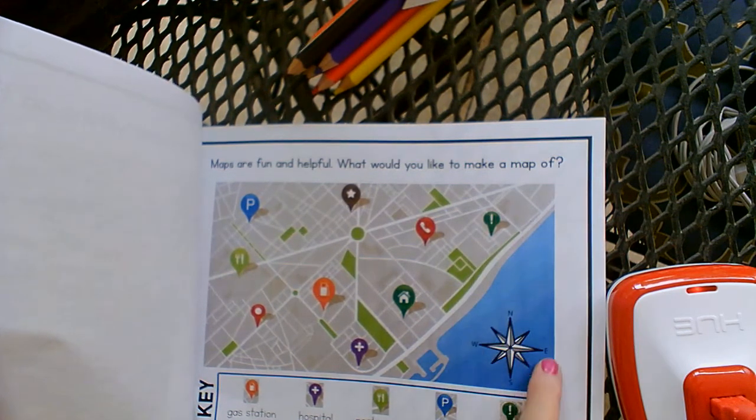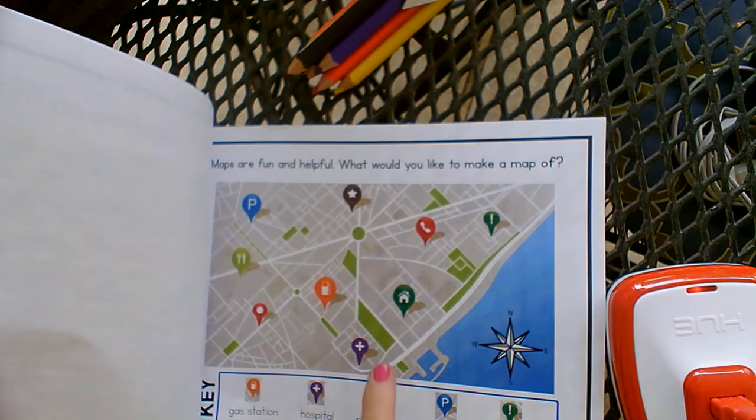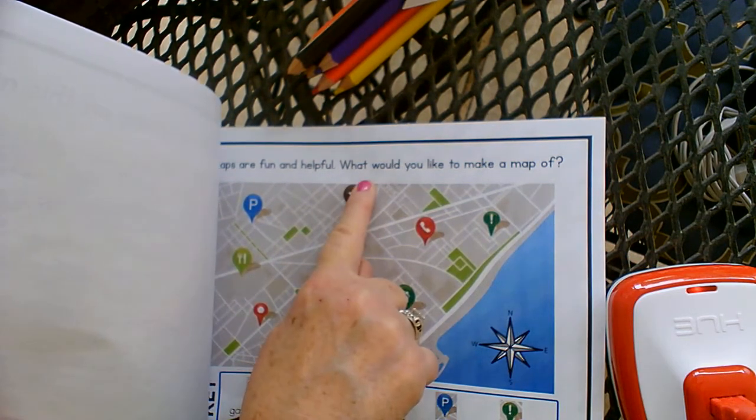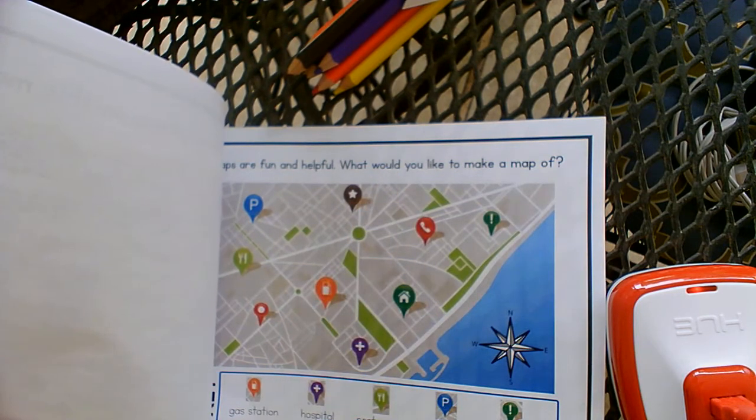This is also called a compass rose. It tells us north, south, east, and west on the map. So we know if we're going this way, we're going north because it's pointing to the top of the paper.